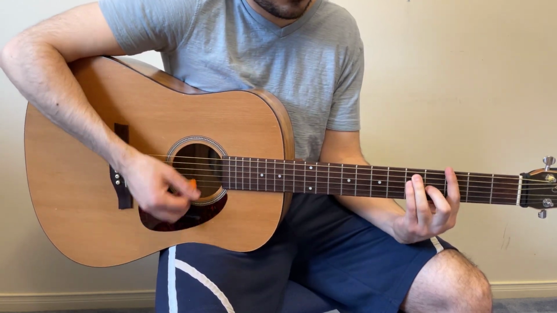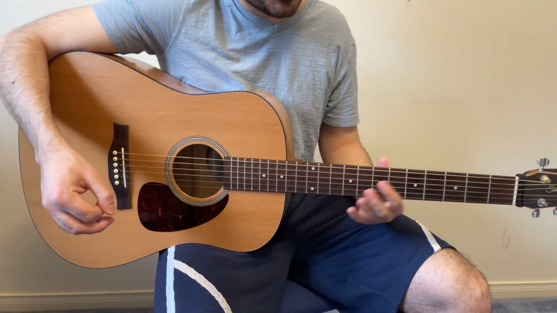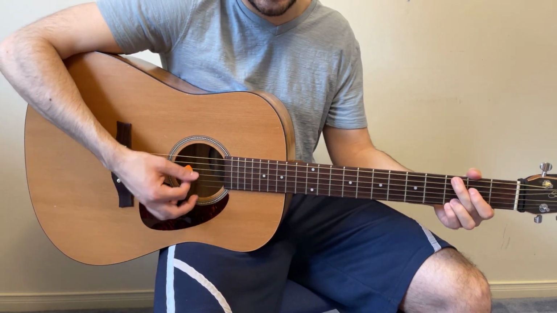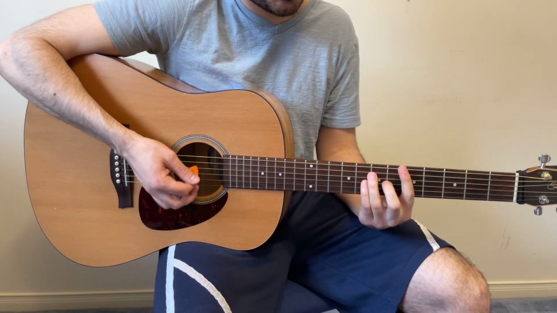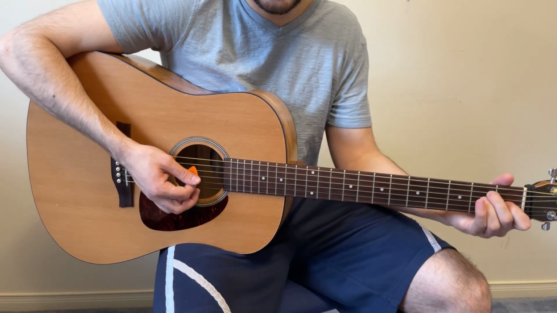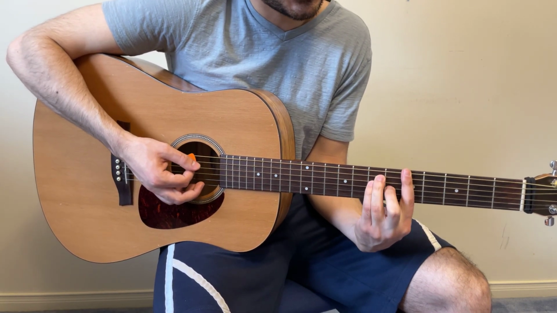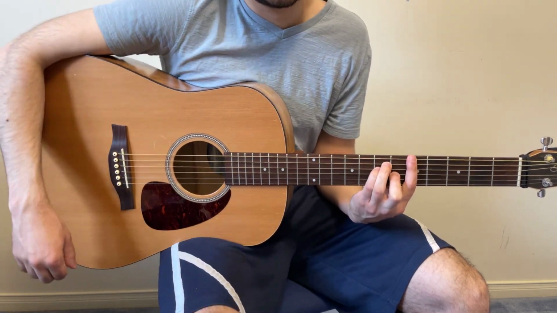And when I say shape, I know it can be a bit confusing, but by shape I mean open position shape, CAGED shape, right? And we're using an E major shape up here at the 5th fret, so it becomes an A major. And that's it.